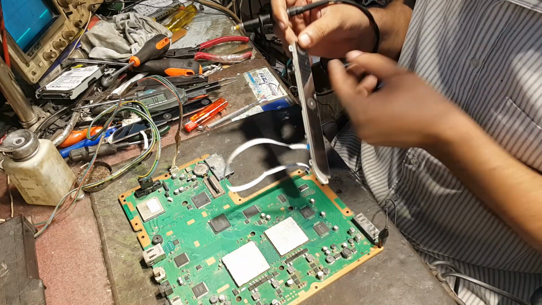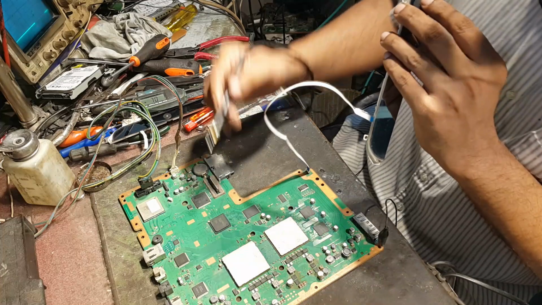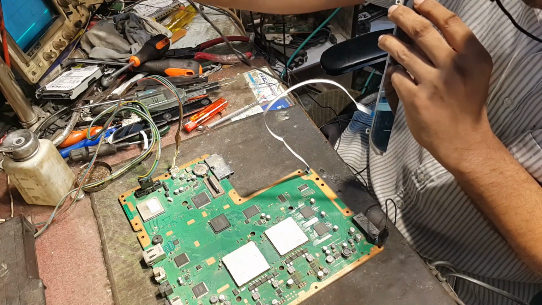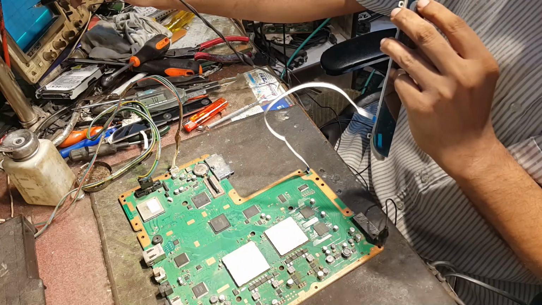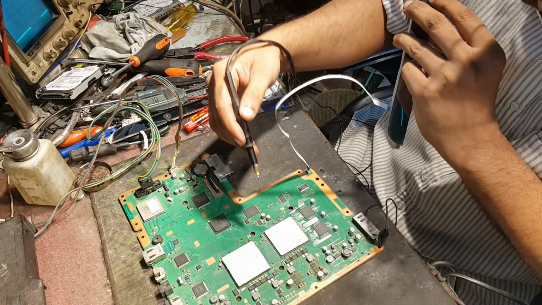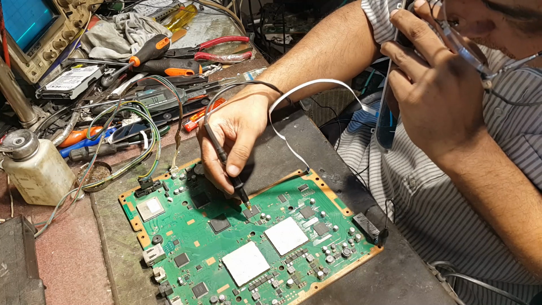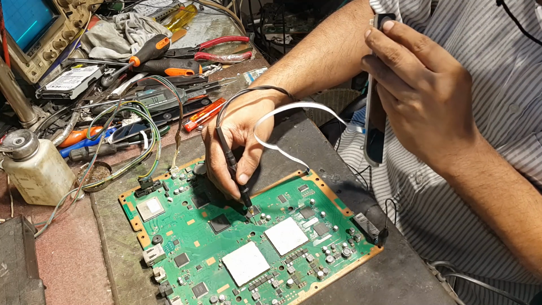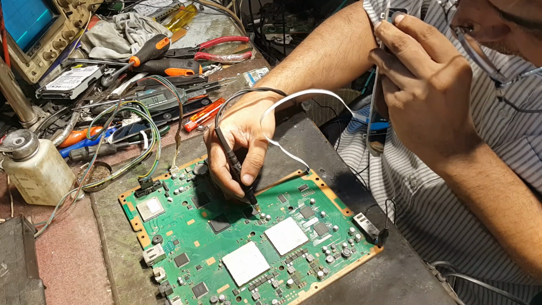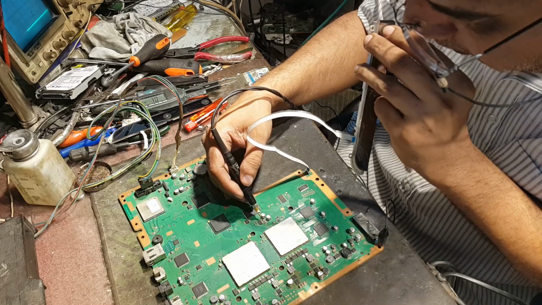So first I will start from this supply. You will see on the oscilloscope display how many volts are in for inputs and how many volts are output. So this one is input, okay, and this is output. It's good.